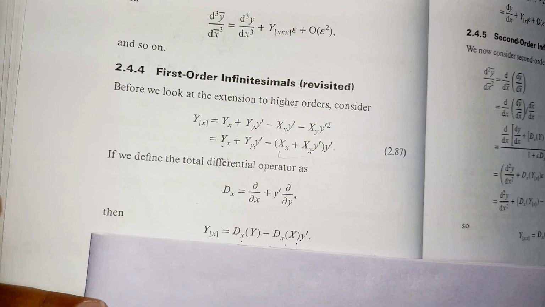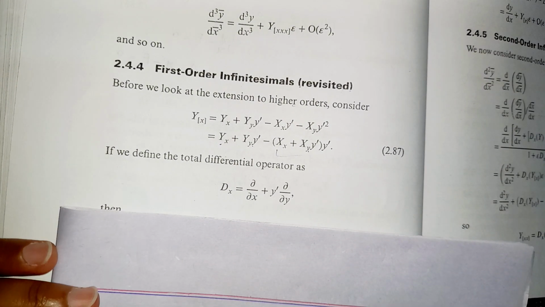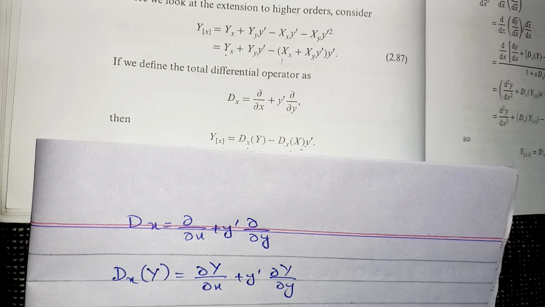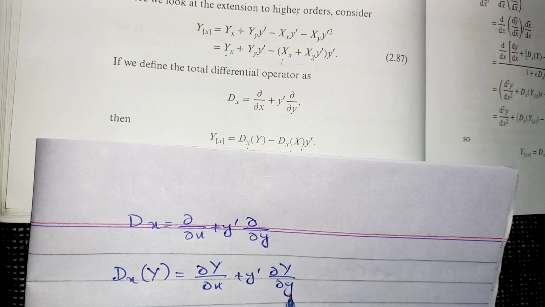Now if I apply the total differential operator on capital Y, then obviously I will write it down as partial capital Y by partial x plus y' partial capital Y by partial y.